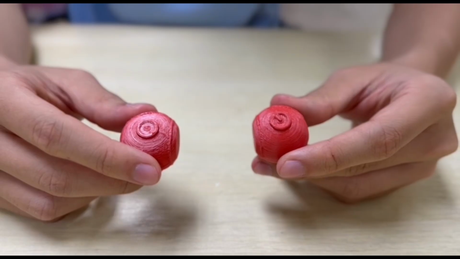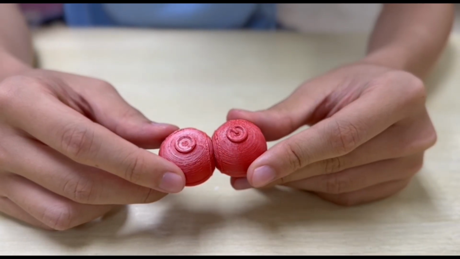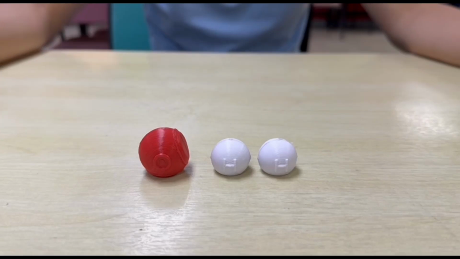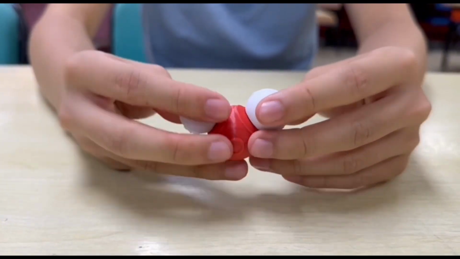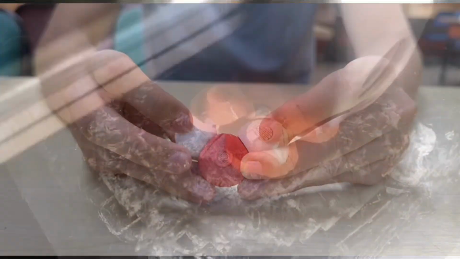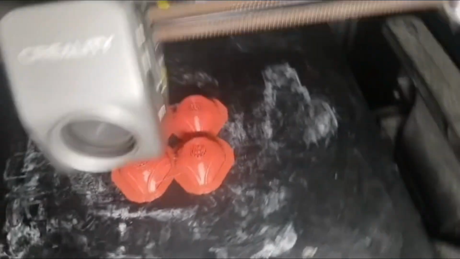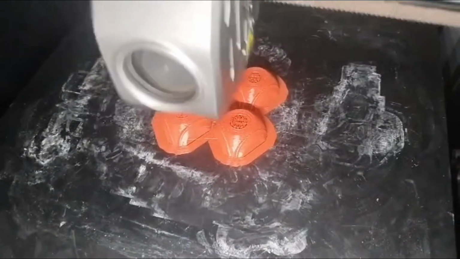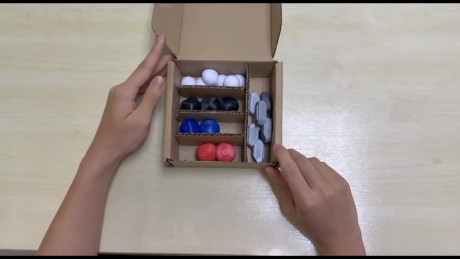The atoms are magnetized to simulate bonding and accurately reflect molecular geometry, such as water's V shape or methane's tetrahedral form. The components were 3D printed using recycled plastic filaments to ensure sustainability and low production costs.